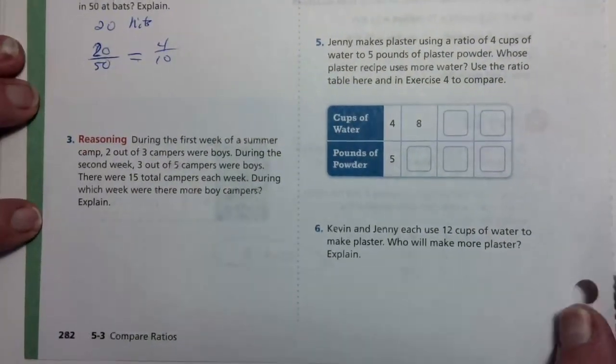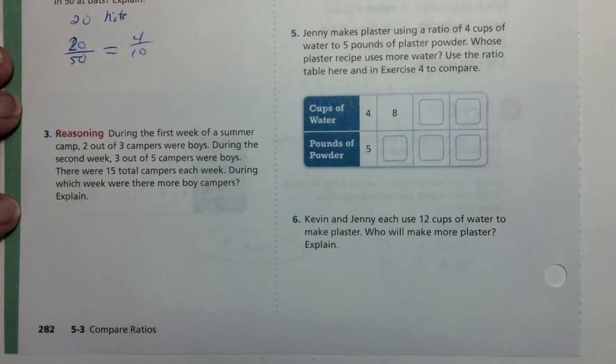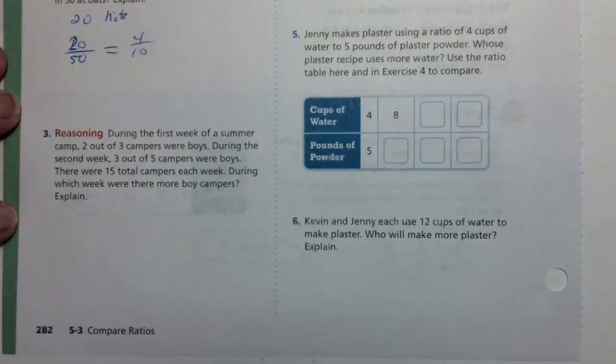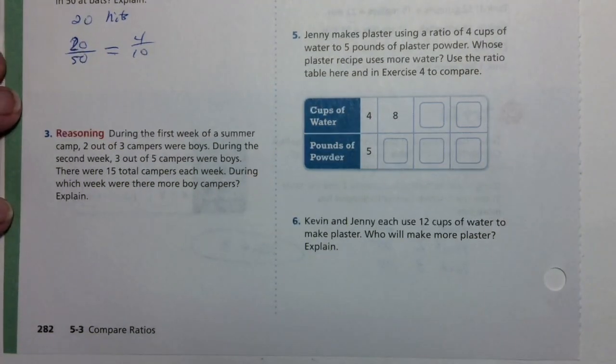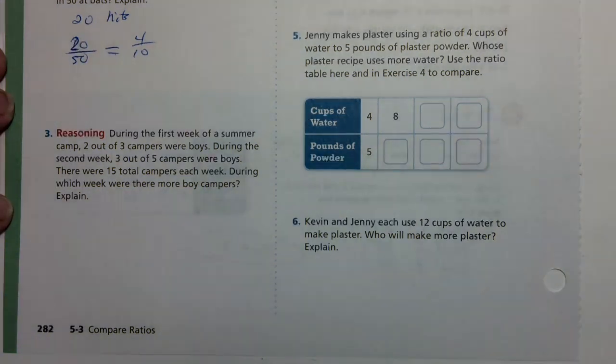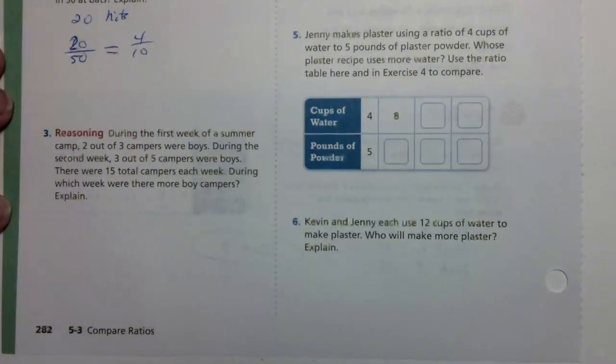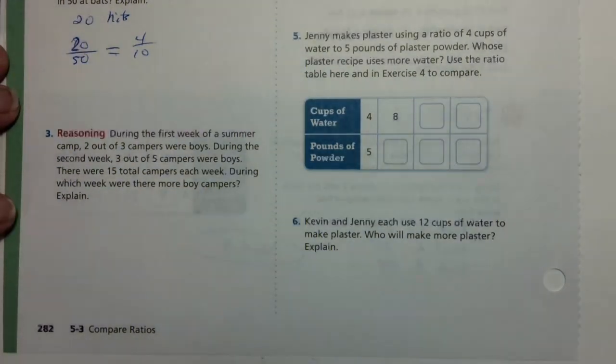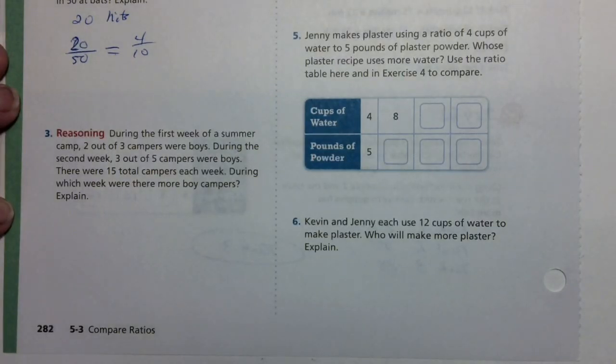Number 3. During the first week of a summer camp, 2 out of 3 campers were boys. During the second week, 3 out of 5 campers were boys. There were a total of 15 campers each week. During which week were there more boy campers?